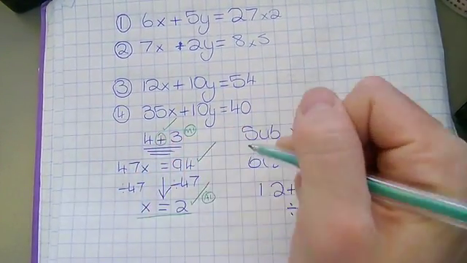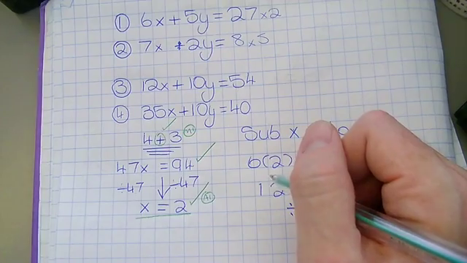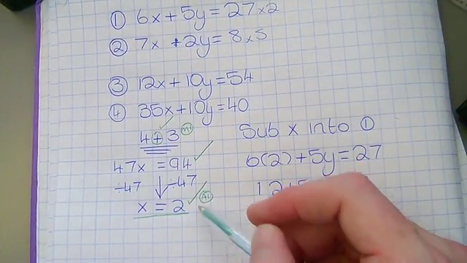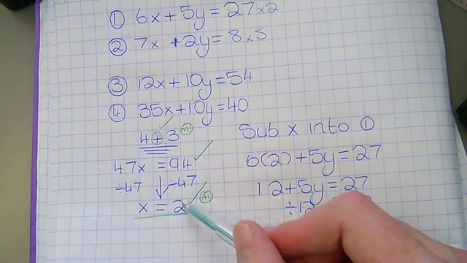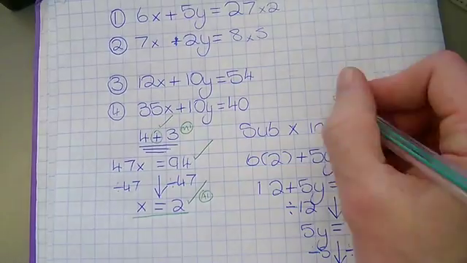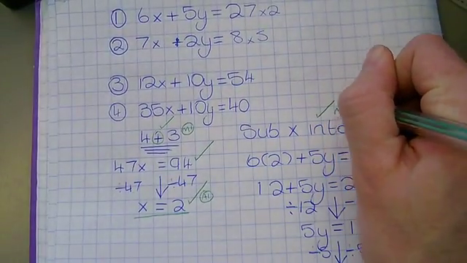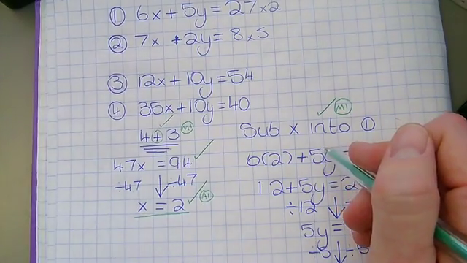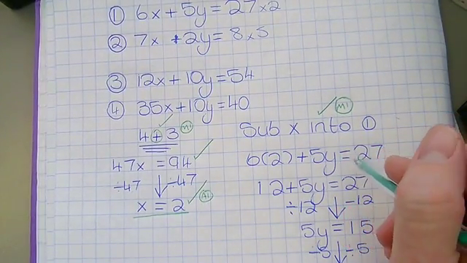Now to get that mark, your answer must be 2. If it's not 2, you don't get the answer. However, even if you are wrong on that line there, as long as you have subbed in whatever your value for x was, this line here is enough to get you another mark. That is the correct method. You should sub in whatever your answer is there into one of the original equations to find your next answer.